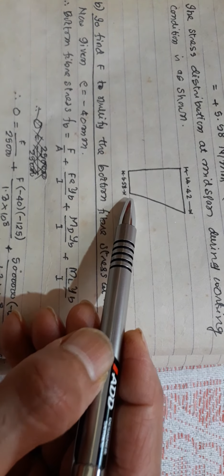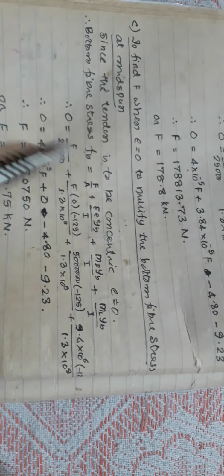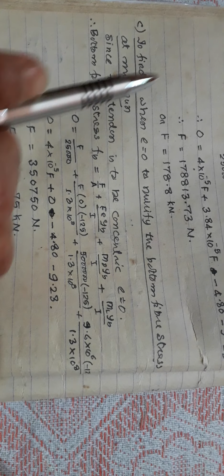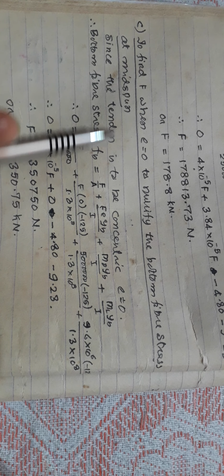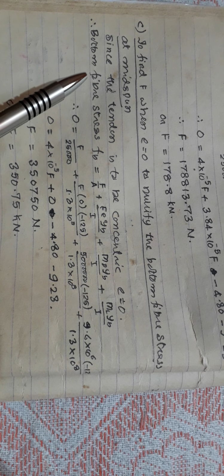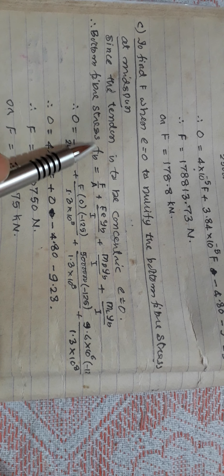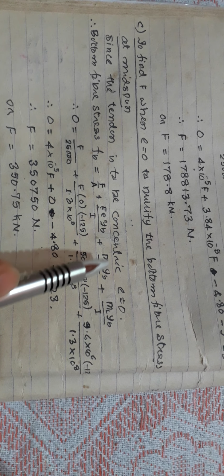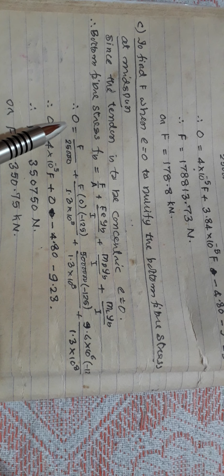In the sense, again to make this bottom fiber stress 0, and when eccentricity is 0, find out your F. So since eccentricity is 0, e is equal to 0 now. Again he wants the bottom fiber stress Fb to be equal to 0. So now I'm going to write the equation for this Fb, and I'm equating this Fb to 0.